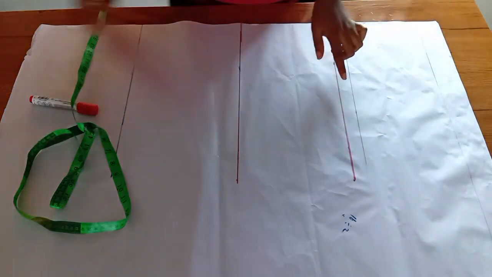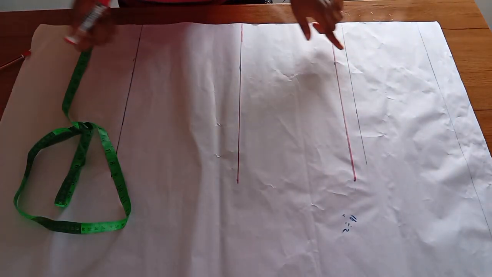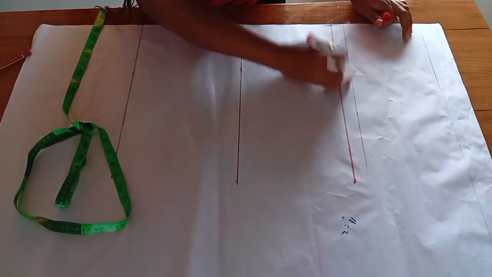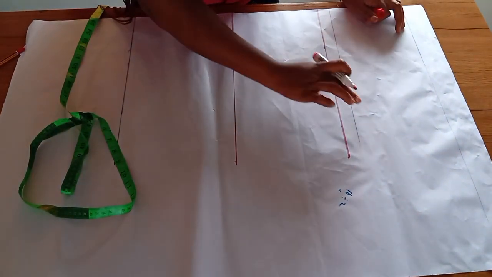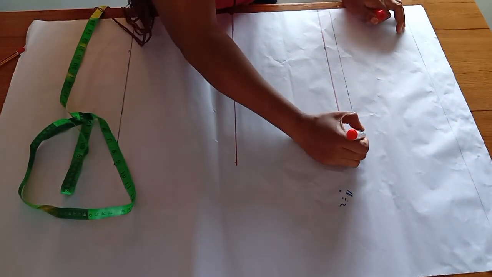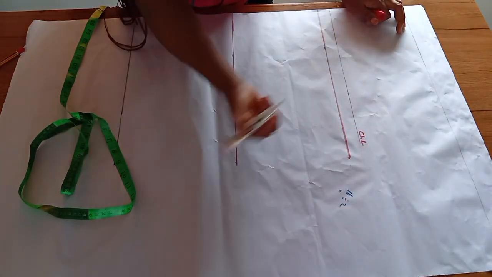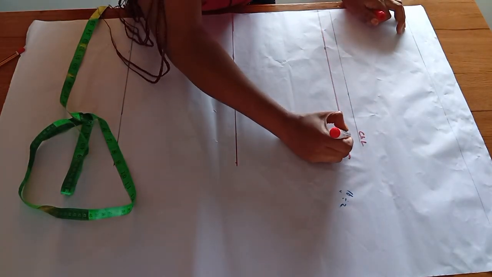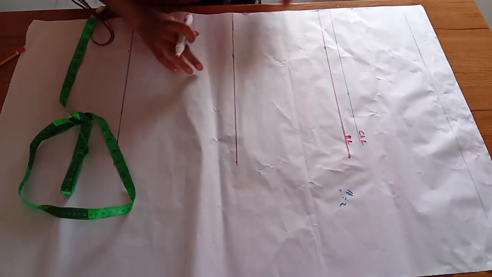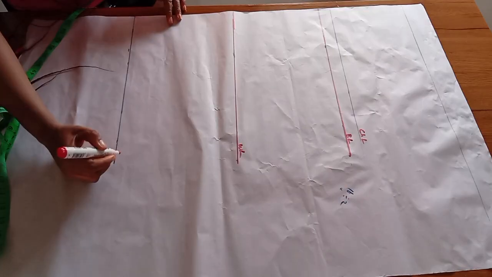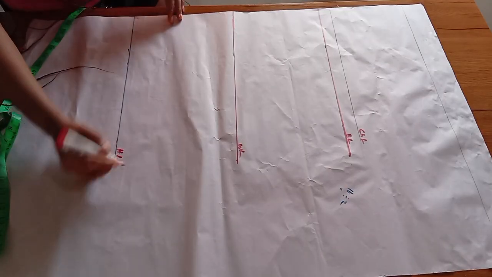From this 8 inches, which is my bust line, I come up by 1 inch to get my chest line measurement. So right now, I'm going to level it. This is my chest line or across chest. Then this one is my bust line measurement. This one is my waistline. This one is my full length or hip line.